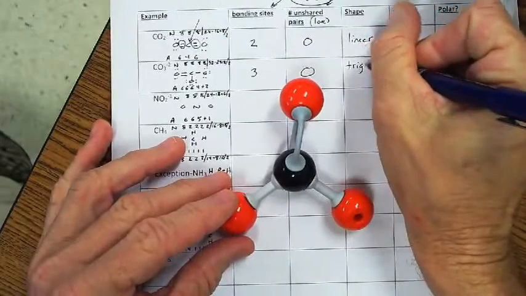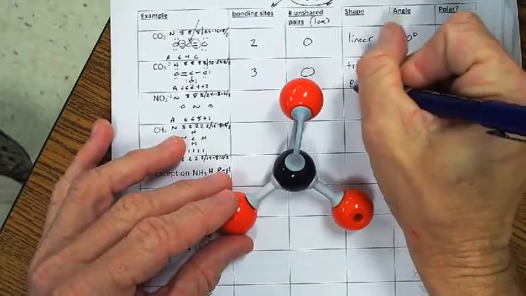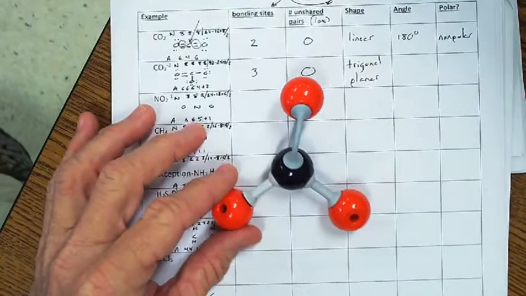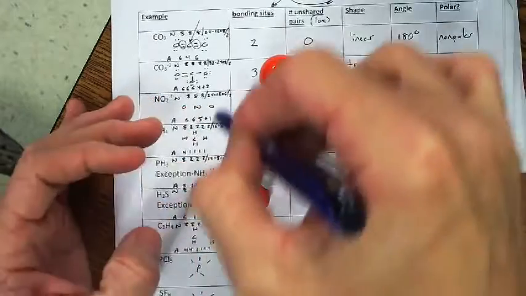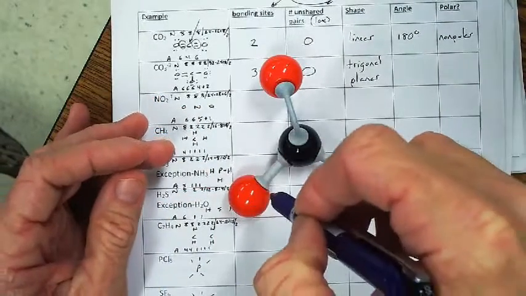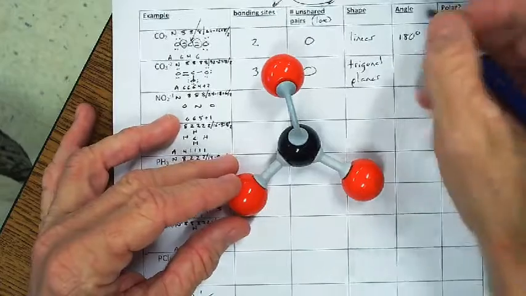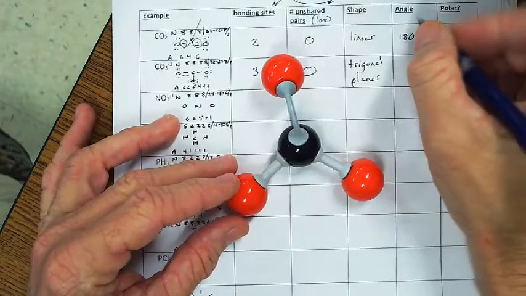3 bonds, no unshared pairs. It looks like a triangle on a plane, so the name of that shape is trigonal planar, because it's like a triangle on a plane, obviously. And the bond angle, and again, it's not just a 2-dimensional structure. It would be 1/3 of 360. So the bond angle between each one of those is 120 degrees.